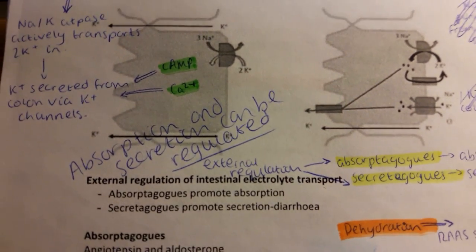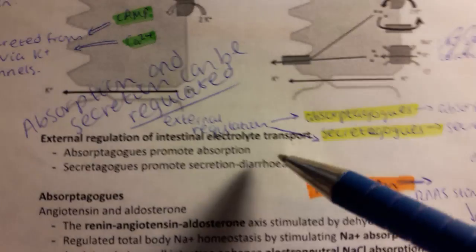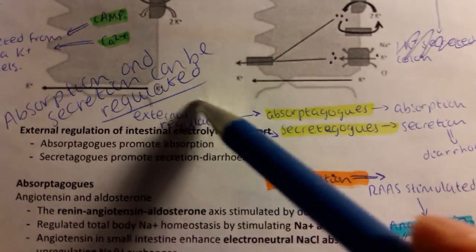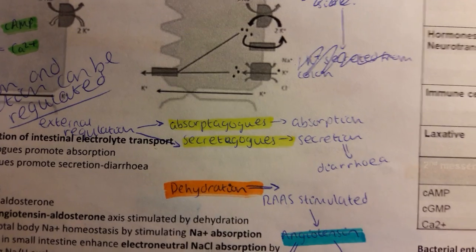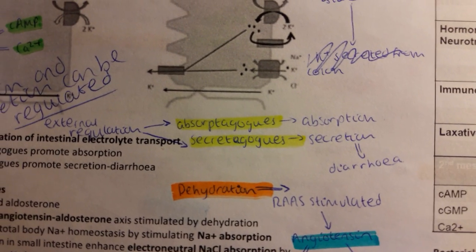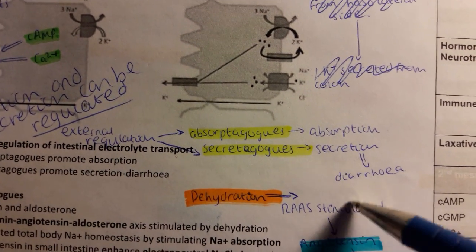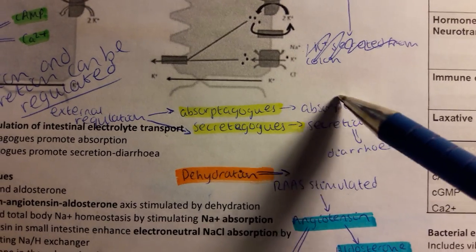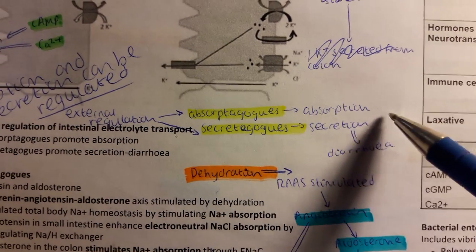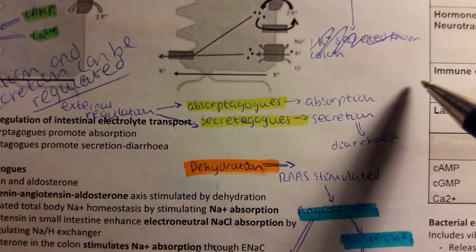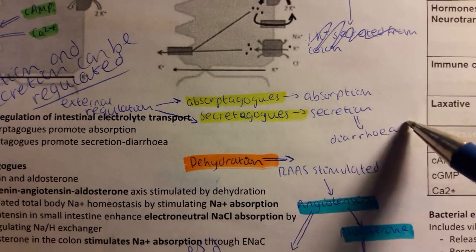You can regulate the absorption and secretion in the small and large intestine by external regulation, and this comes in the form of absorptagogues, which stimulate absorption, and secretagogues, which stimulate secretion and inhibit absorption. And if you inhibit absorption, then water is going to have a low water potential in the lumen. Water is going to move into the lumen, and it's going to cause diarrhea.